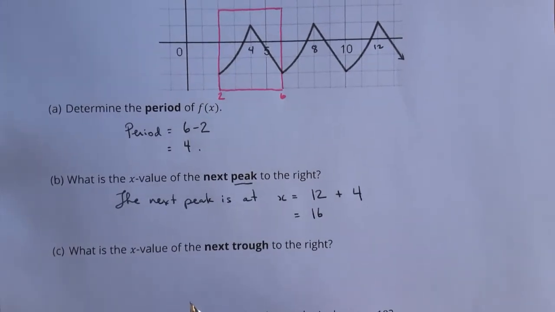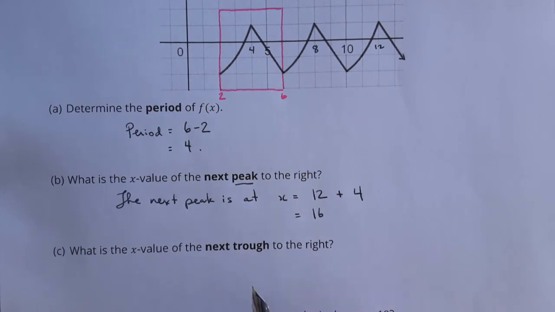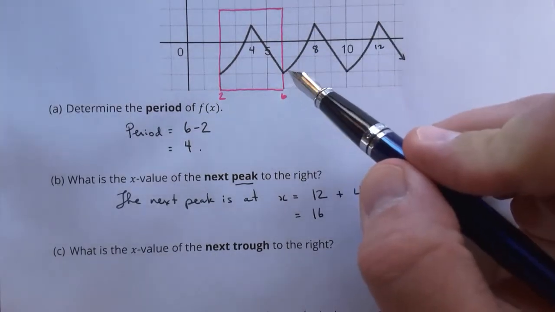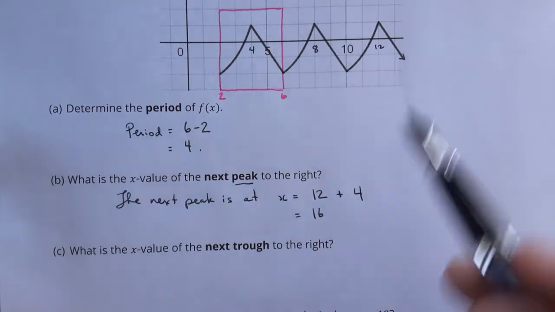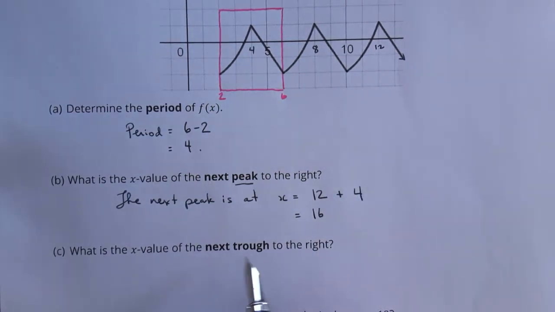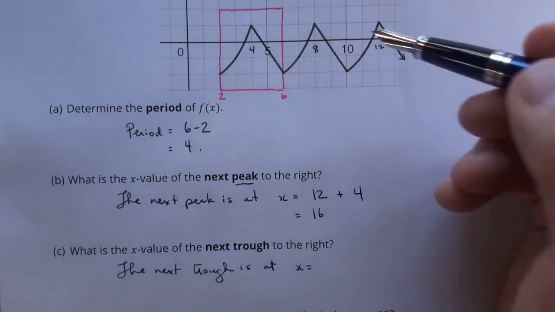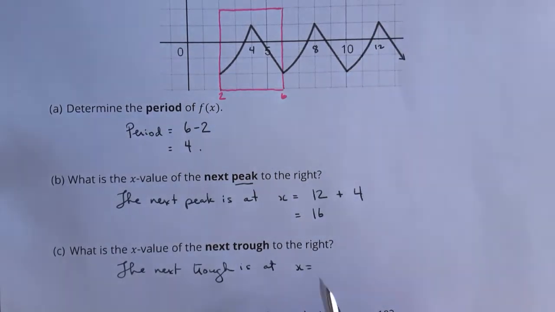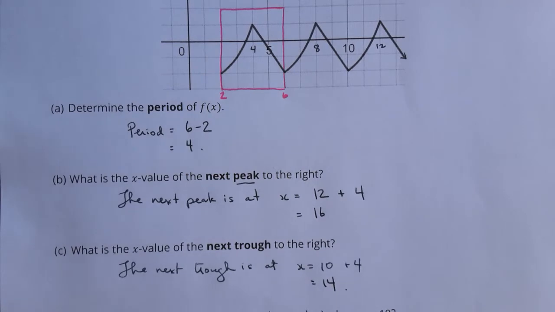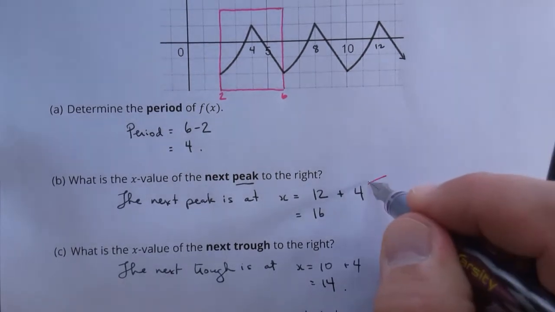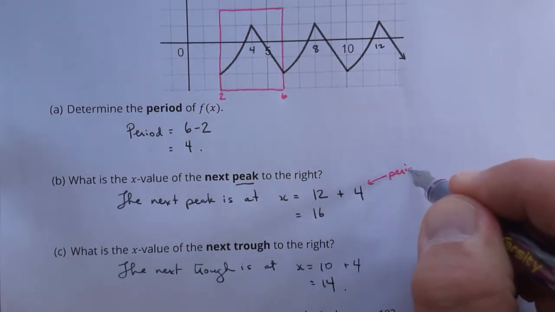Similar question, what is the x value of the next trough to the right? Troughs are the bottom parts where it hits a minimum, and there's only one per period here, so that works out nicely. So when is the next trough? The next trough is at x equals, well, let's look at our last trough. It's at 10. Add on the period, 4, and we get 14. Maybe I'll just label both of those here. That is the period that we're adding on.